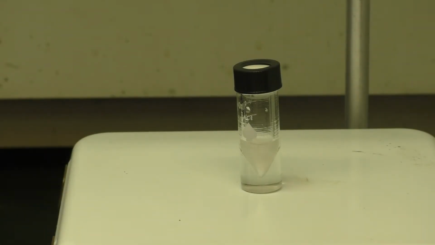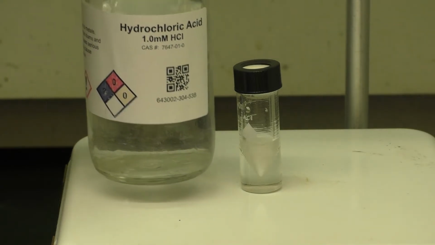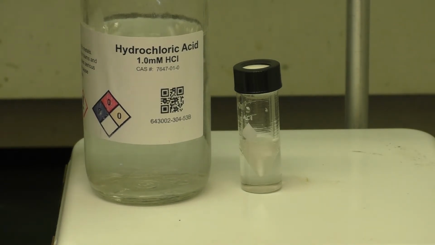Now that we have let the reaction run for 20 minutes, we will carefully quench the reaction by the addition of 2 milliliters of 1 molar hydrochloric acid. And then we will extract the solution using methylene chloride.